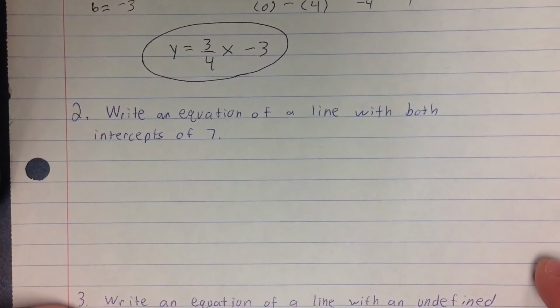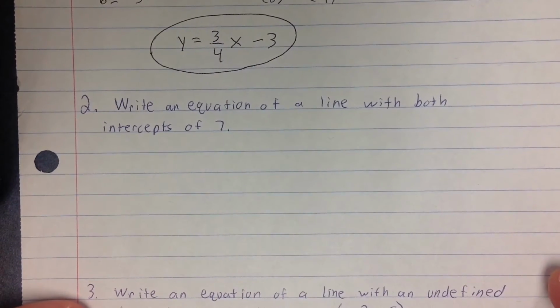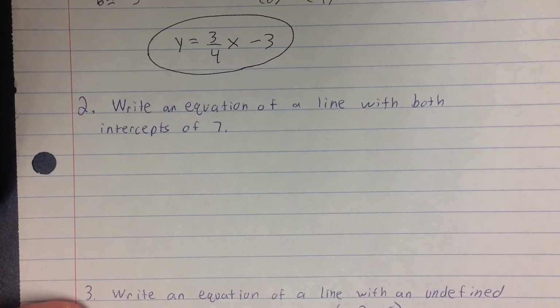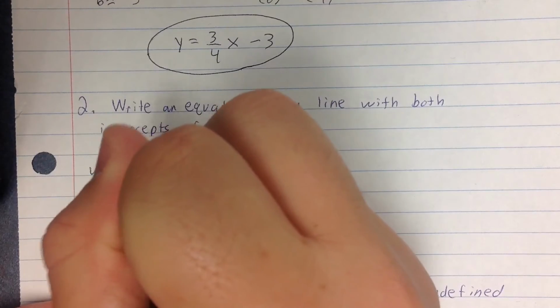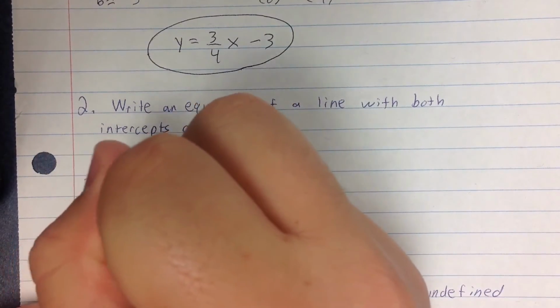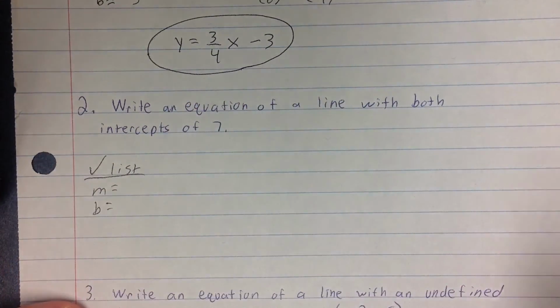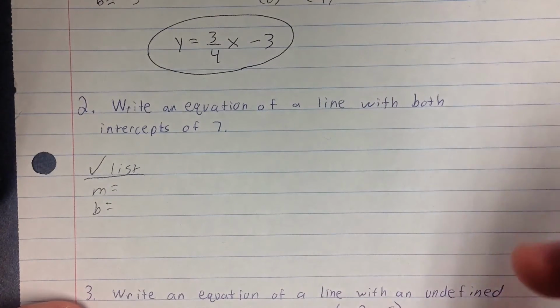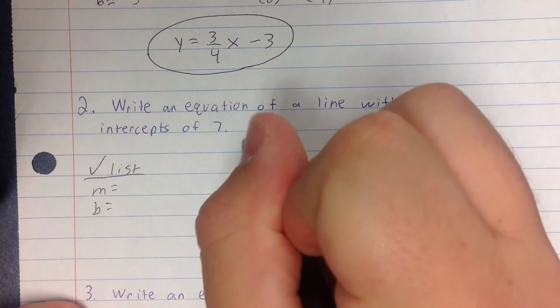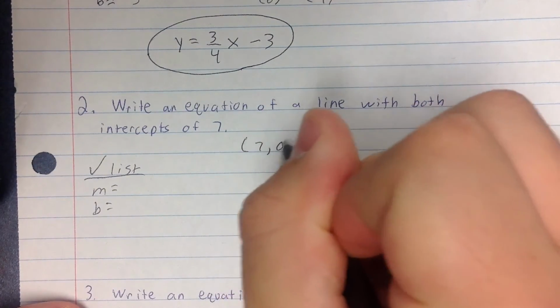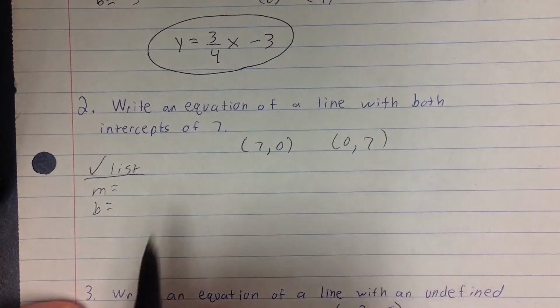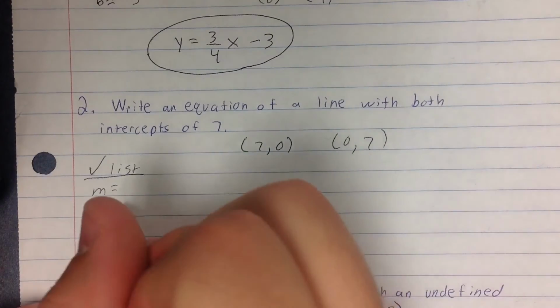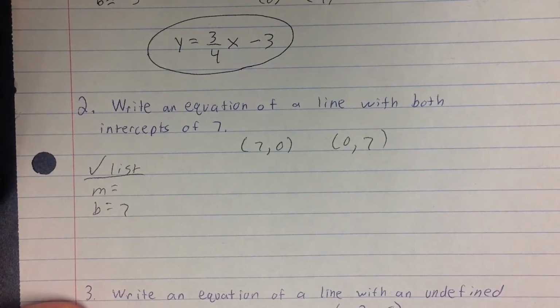The second one says write an equation of a line with both intercepts of 7. So I'm looking at, again, my checklist. I need m and b. Since it says both intercepts of 7, that means the x-intercept is (7, 0), and the y-intercept would be (0, 7). So y-intercept 7, so that's my b.